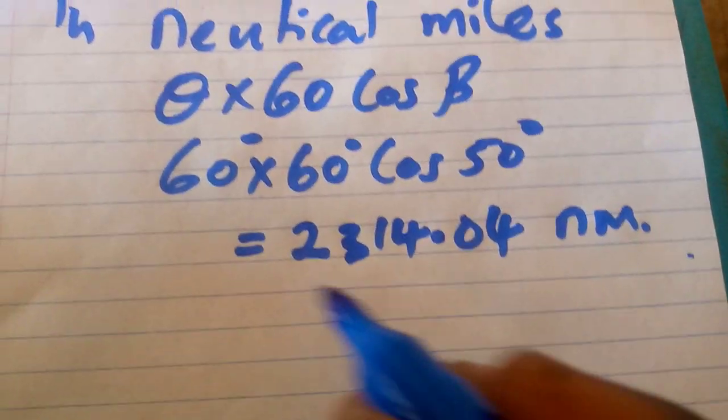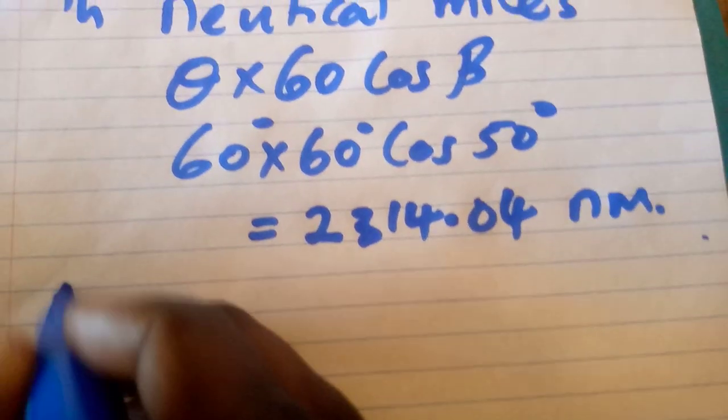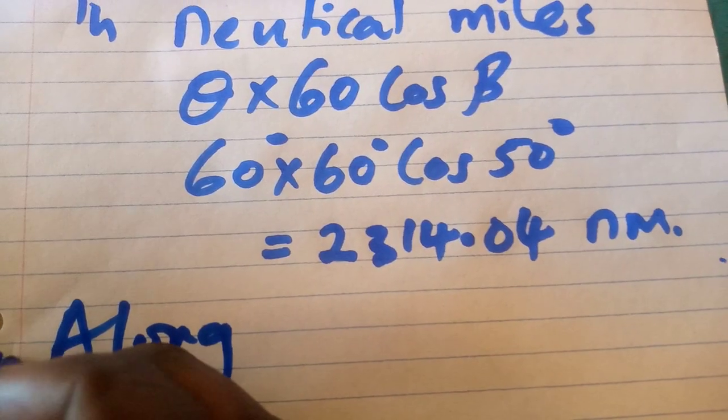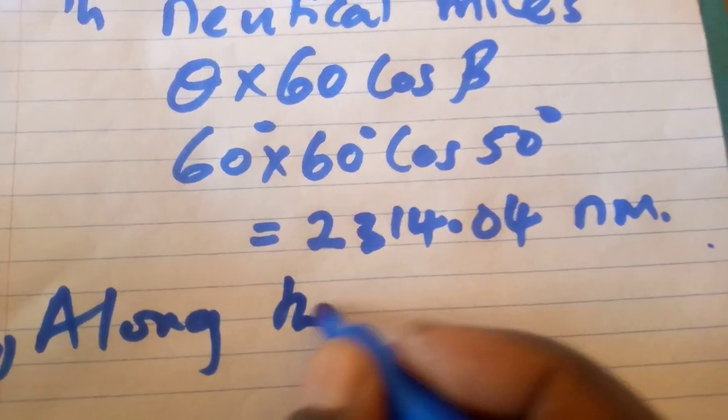So let us compute the distance now along the great circle.